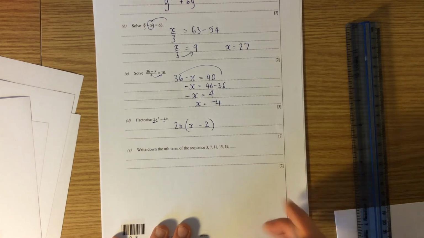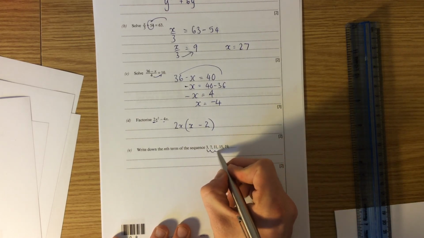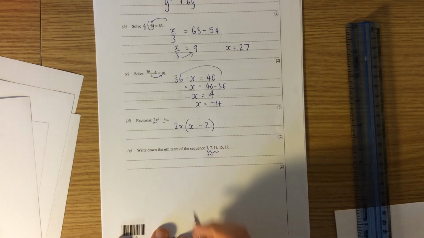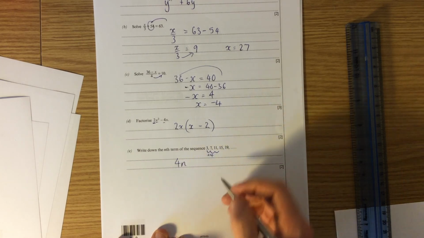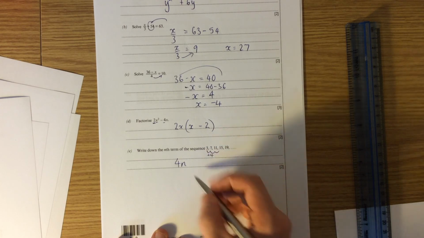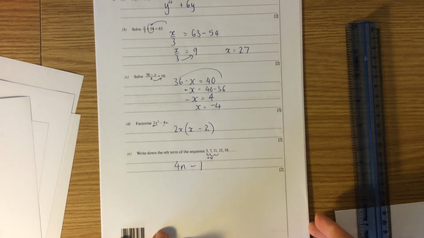Write down the nth term of the sequence. I need to look at the pattern between, and I can see that it's going up in 4 each time. So it must start with 4n. And then I just take 4, and how do I get back to the initial term, which is 3? I will subtract 1.